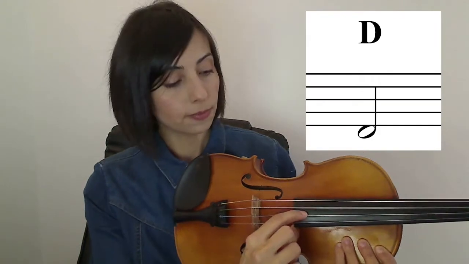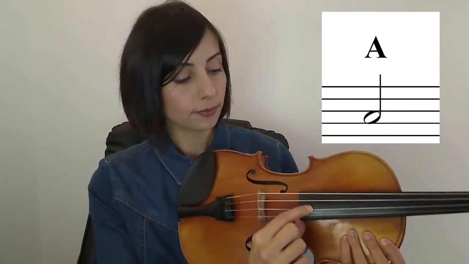The open strings of the violin are typically tuned to the pitches G, D, A, and E.